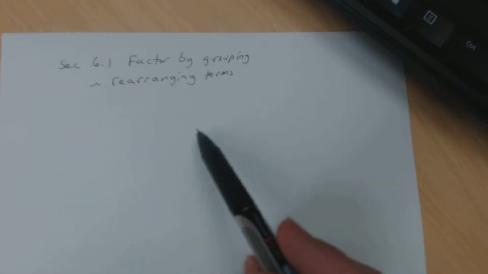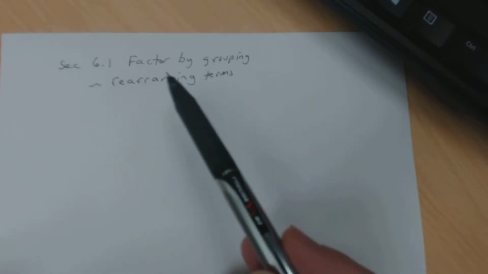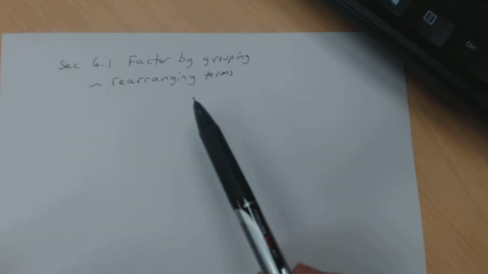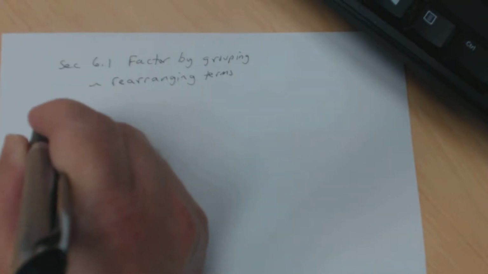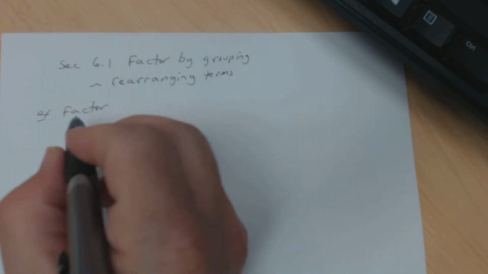Okay, so we're going to continue talking about factoring by grouping. It is going to look very similar to what we just did, except in these examples, you're going to notice that there are times when you have to rearrange the terms so that it is factorable by grouping. So for example, let's look at this example. Let's suppose I want to factor this polynomial.